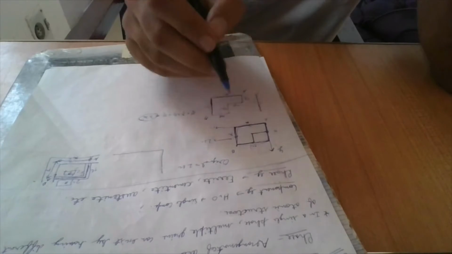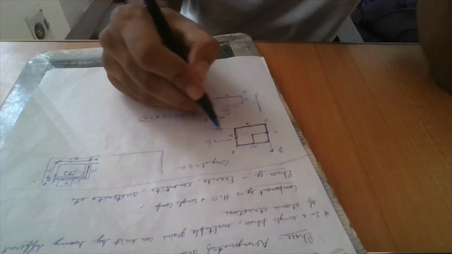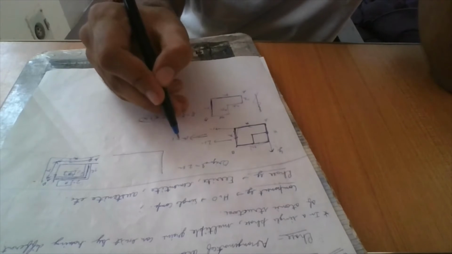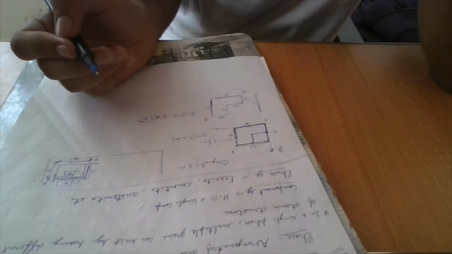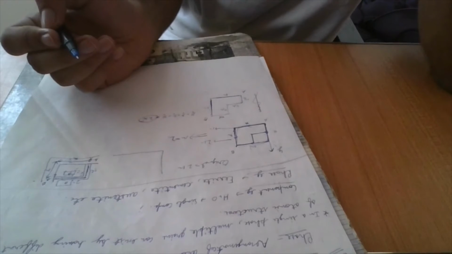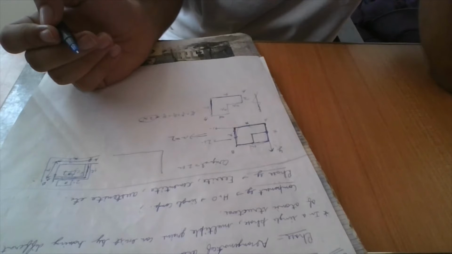Let's take this particular situation as n equals 2, where n is probably the number of individual paths or individual turns.